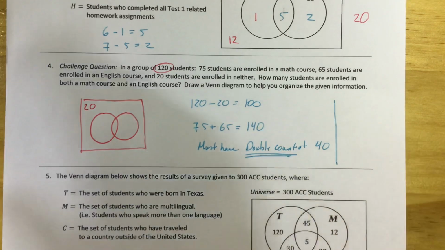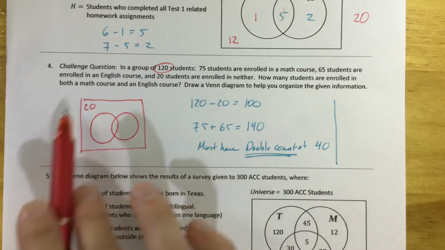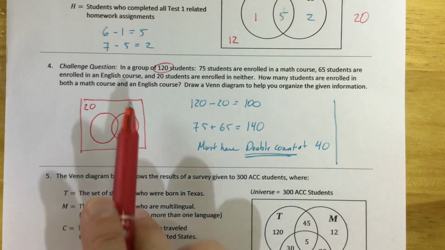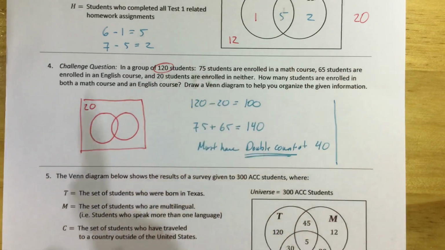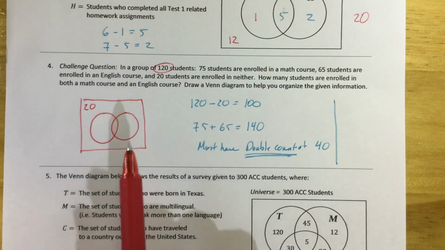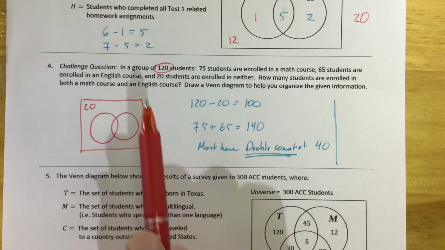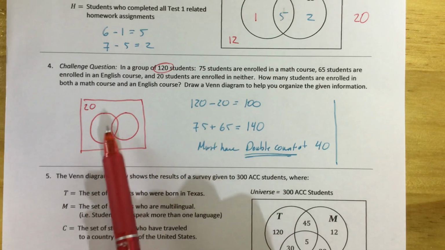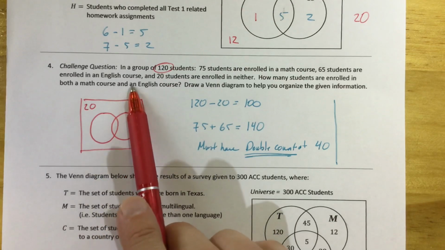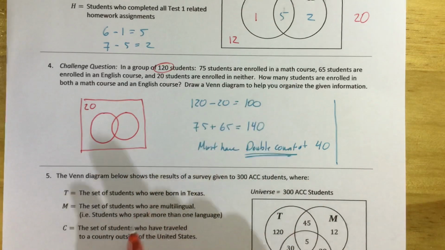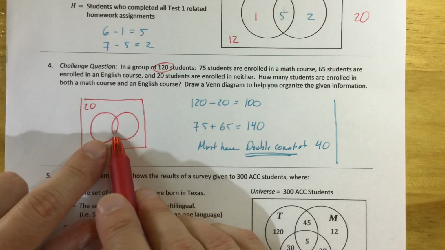Number 4. Okay, so here's what you want to do in number 4. You want to draw a Venn diagram. Now I'm assuming that you already read it, so I don't want to read it word for word. This video is already probably long enough here. But it does fit an overlapping situation. You can be in an English course and you can be in a math course. You can be in both of them. So there is an overlap that exists.